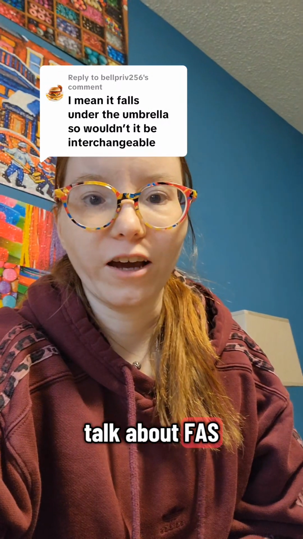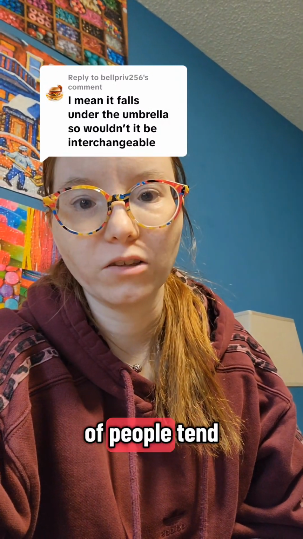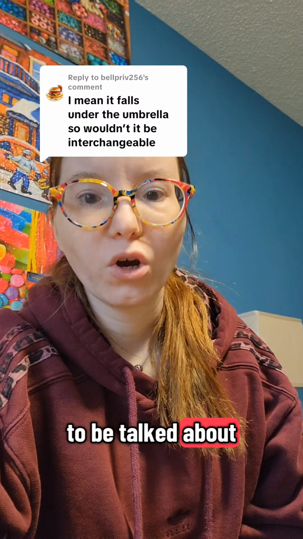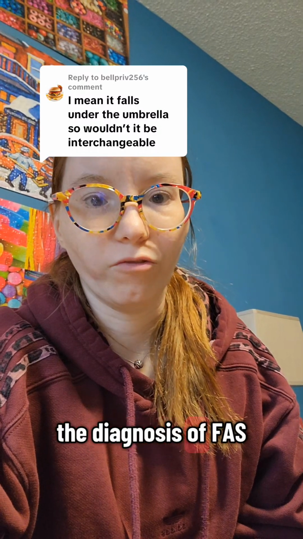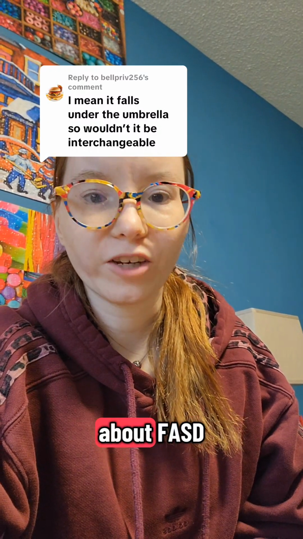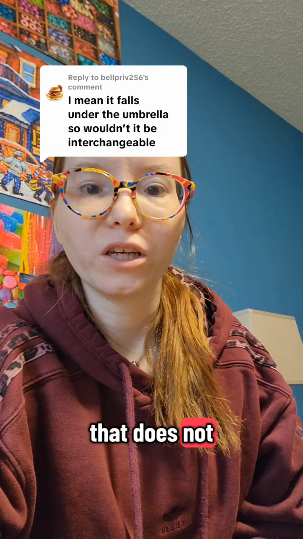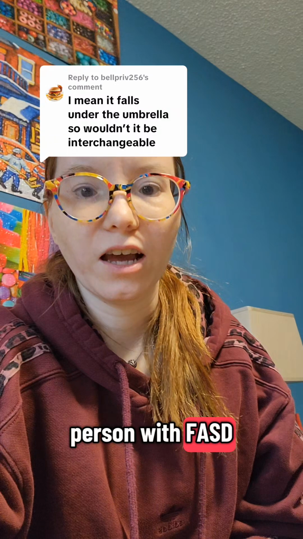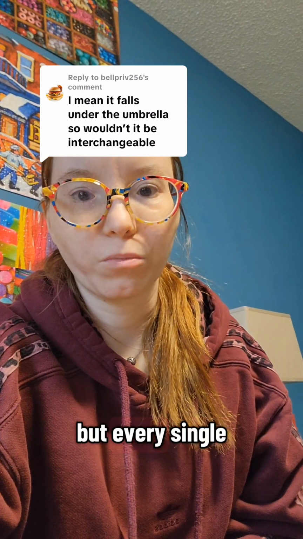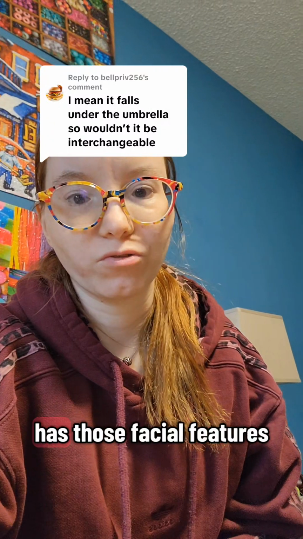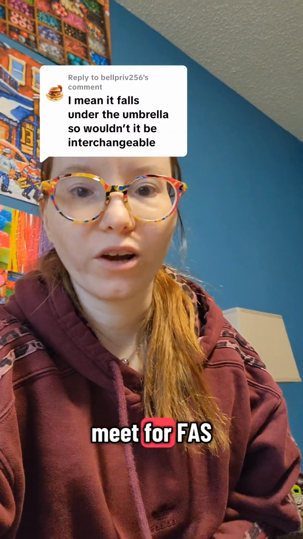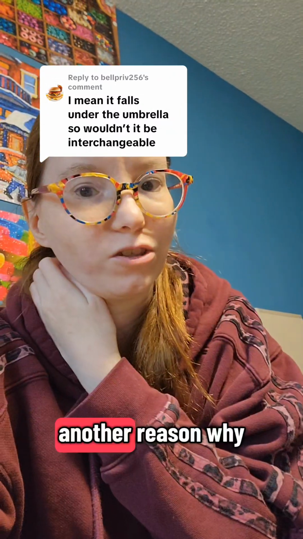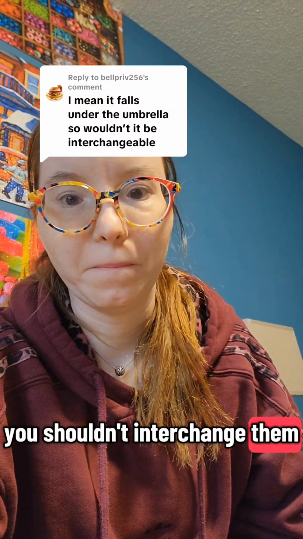Also, when we talk about FAS, which a lot of people tend to only talk about, it tends to be talked about with the facial features attached to the diagnosis of FAS. If you talk about FASD, that does not mean every single person with FASD has those facial features, but every single person with FAS has those facial features. That was one of the key diagnostic criteria to meet for FAS. Another reason why you shouldn't interchange them.